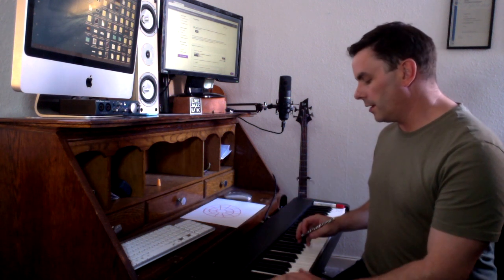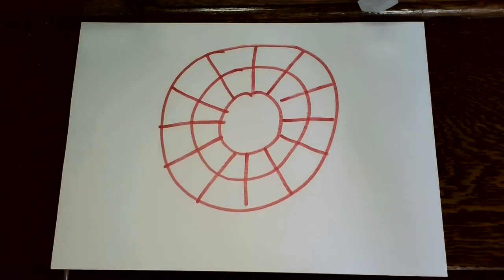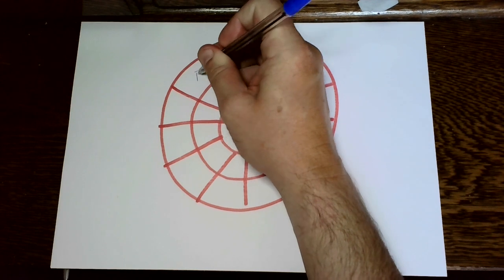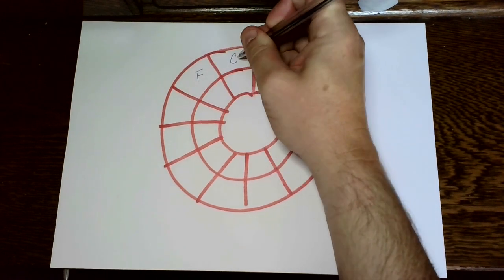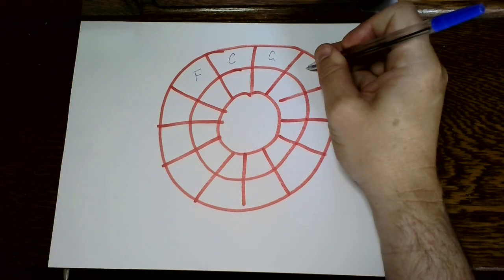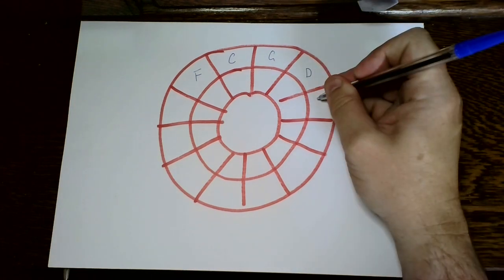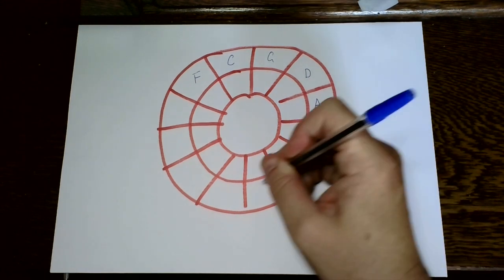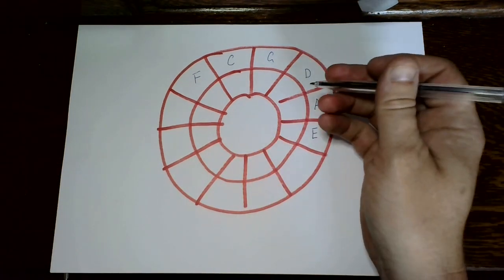All I'm going to do is, using that, write those down on a little circle diagram that I have here. So the first note that I used was F, then it went up to a C, then to a G, then a D, the next one was A, and then E, and so on all the way around. For now, half of it will be just fine for what we're doing.